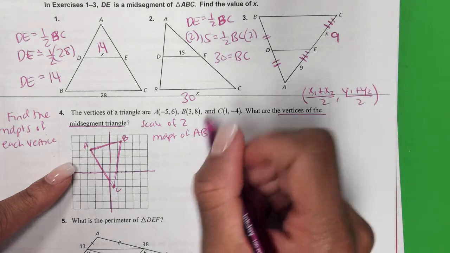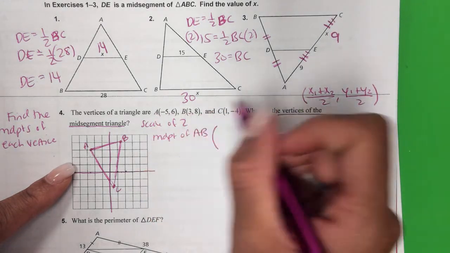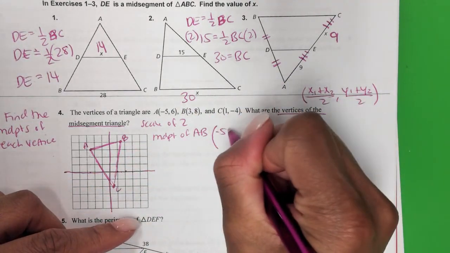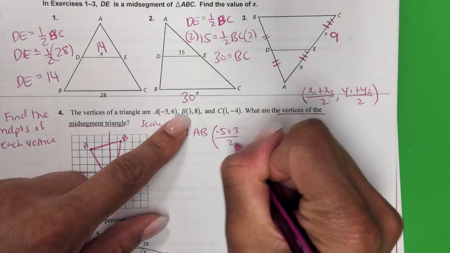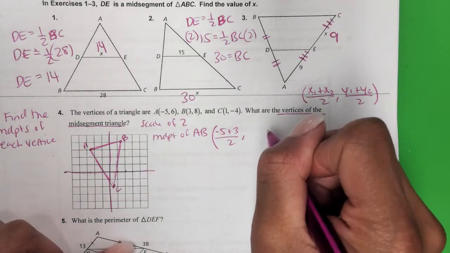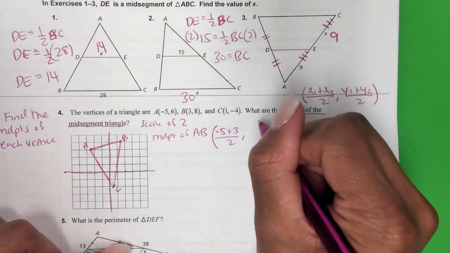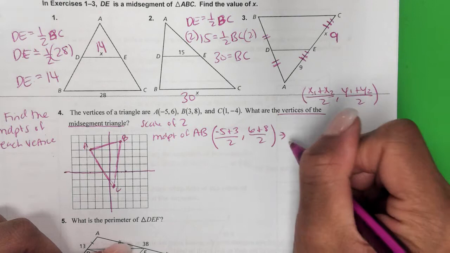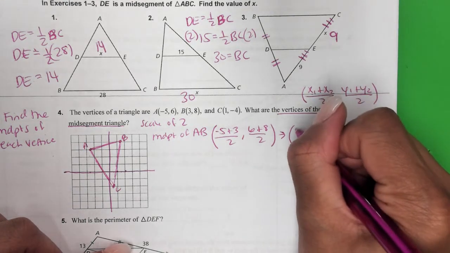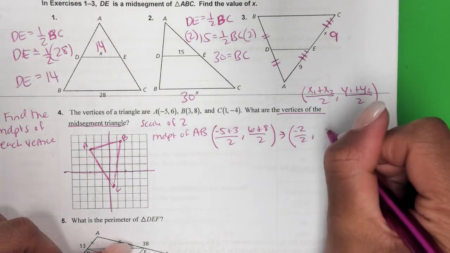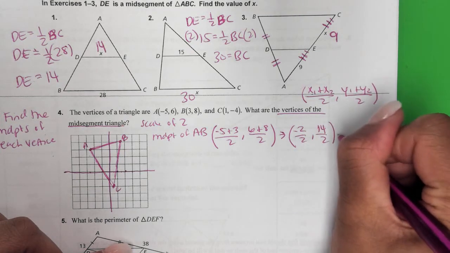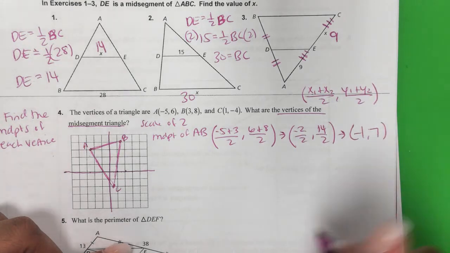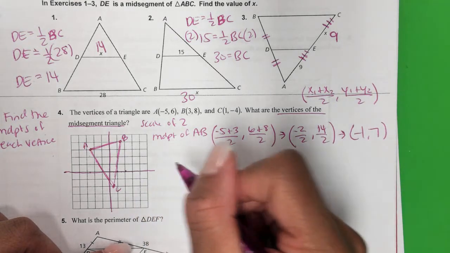Okay? So labeling our points, AB. So I have -5 plus 3 all over 2 are our x values. I'm going to add my y values. So I have 6 plus 8 all over 2. And this equals -2 over 2 and 14 over 2. So I have -1, 7. And then we're going to do the same thing for the other two.